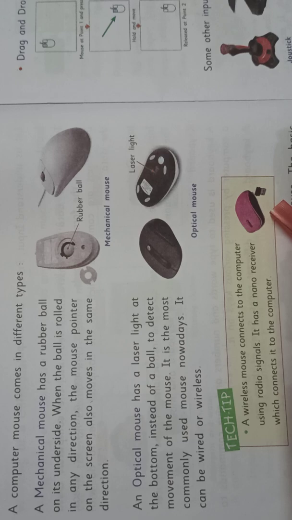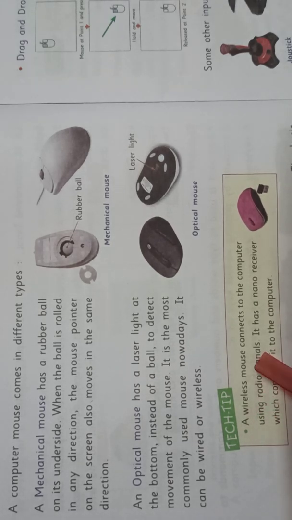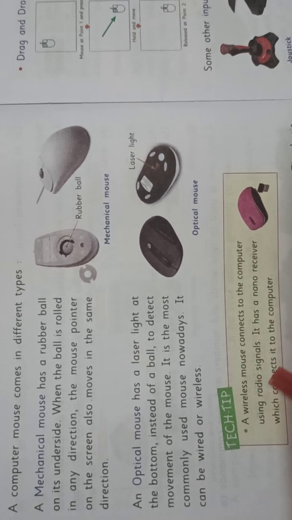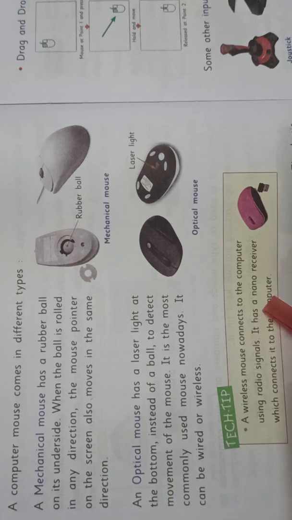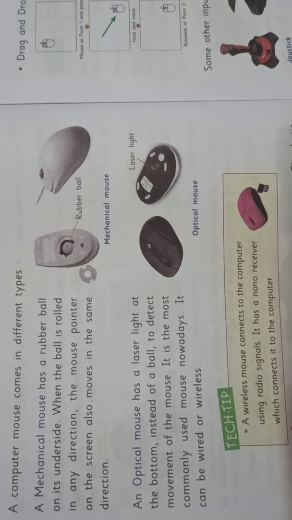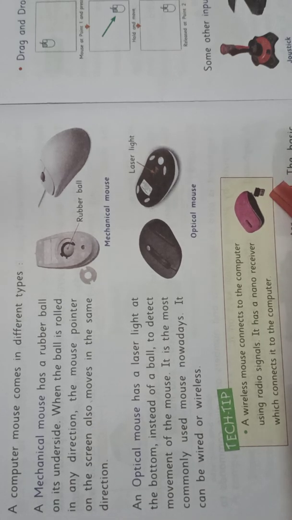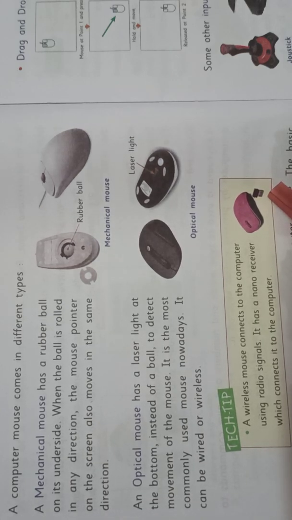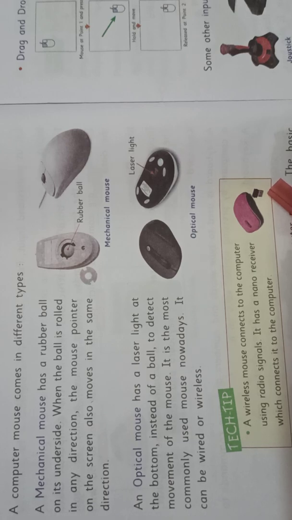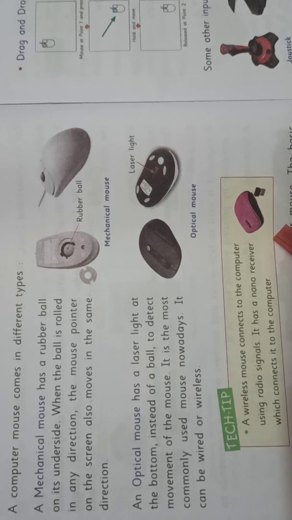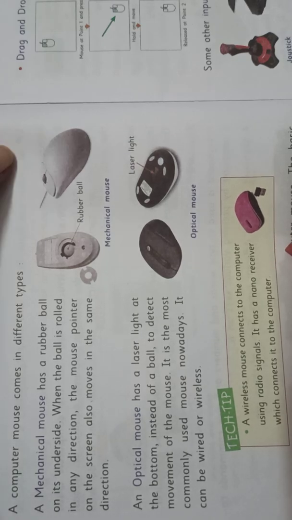You can see here that a wireless mouse connects to the computer using radio signals. It has a nano receiver which connects it to the computer. See this one? This is a nano receiver. This is connected to the CPU, and then you are able to use a wireless mouse. Okay, now let's move forward.